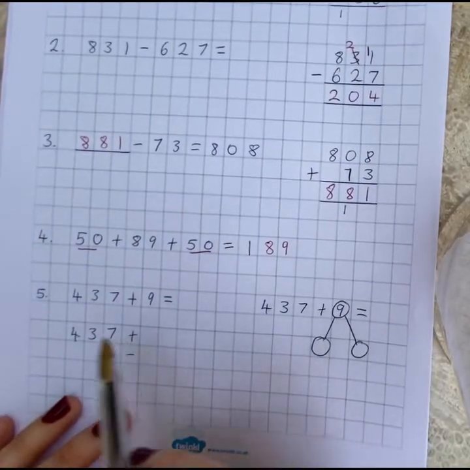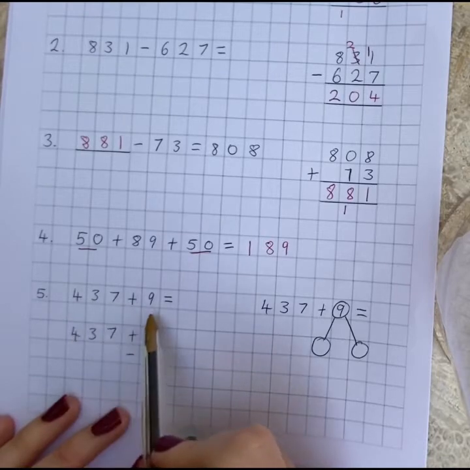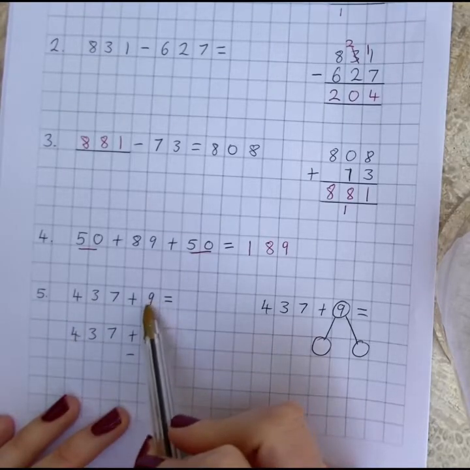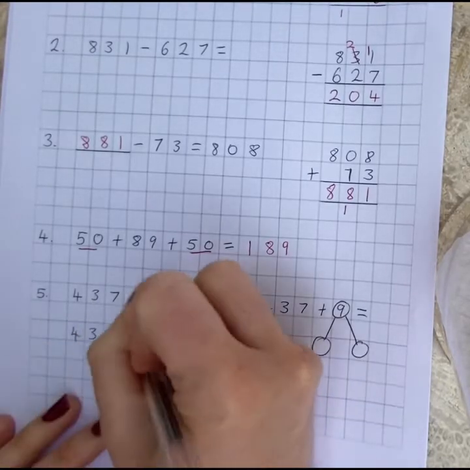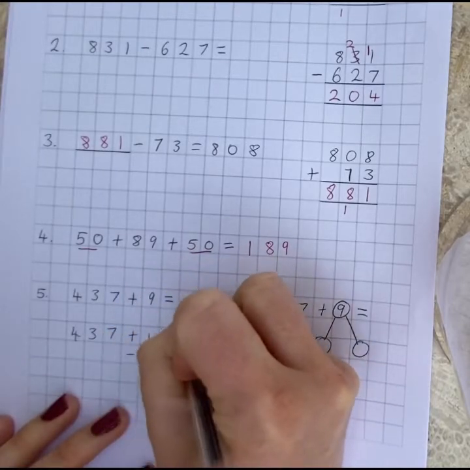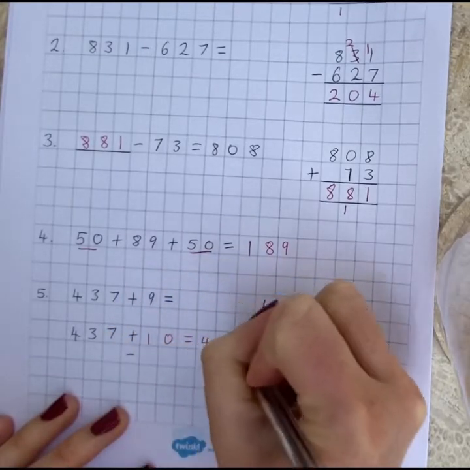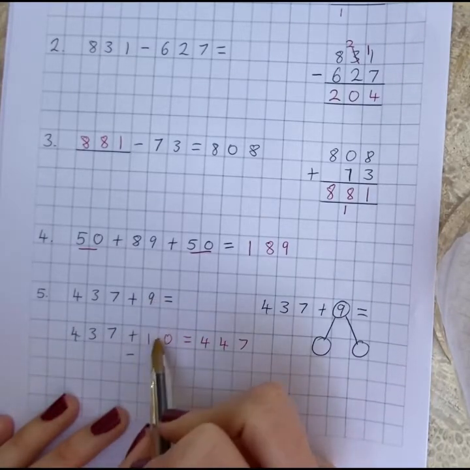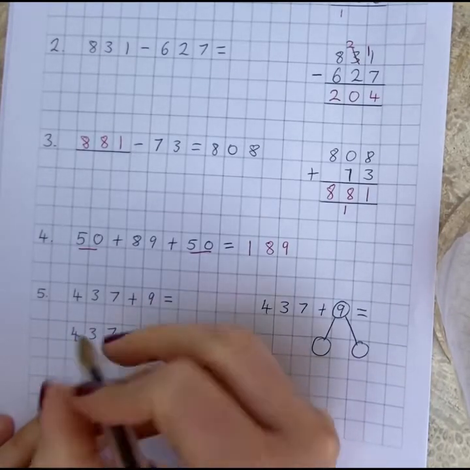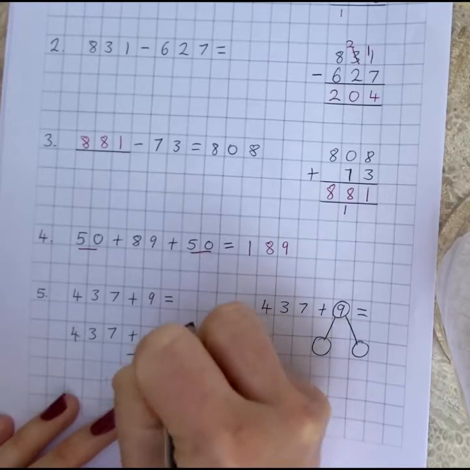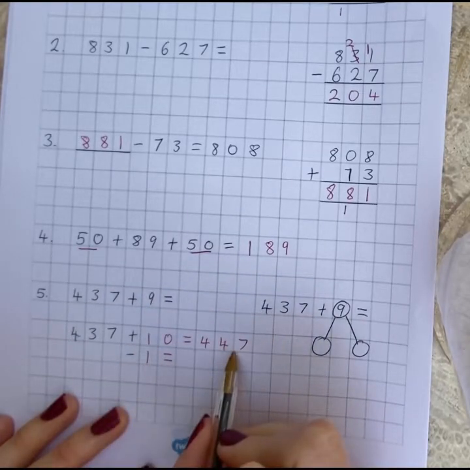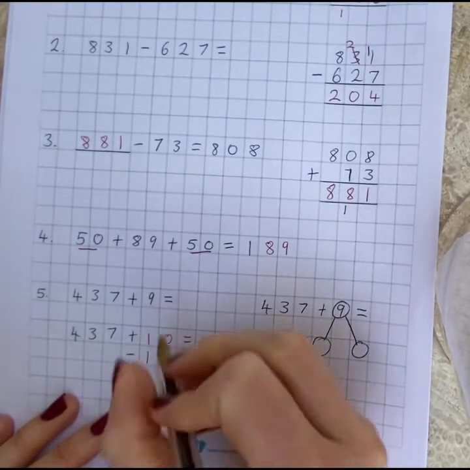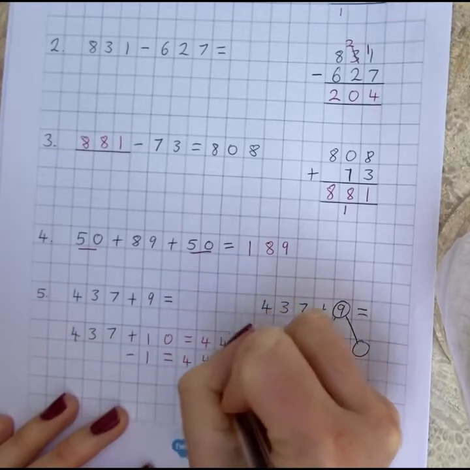Number 5, we have 437 add 9. So we're going to round the 9 up to 10. So we say 437 add 10 equals 447. But then because we rounded 9 up to 10, we need to compensate. We need to take away 1 so that it's correct. So 447 minus 1 is 446.